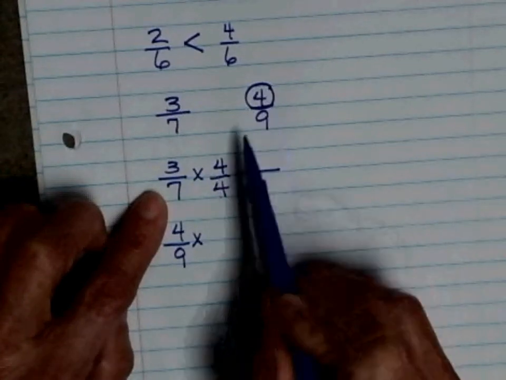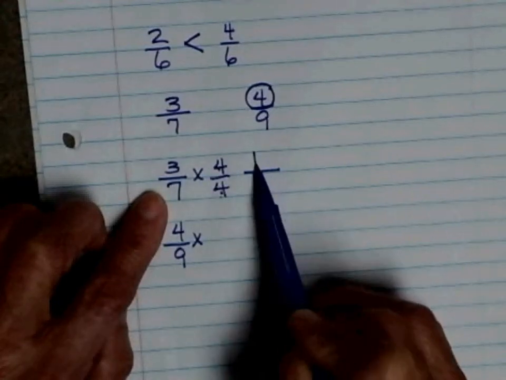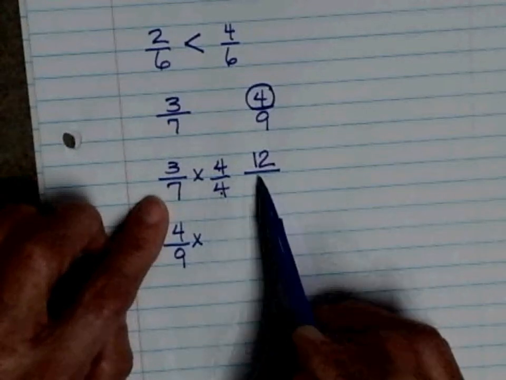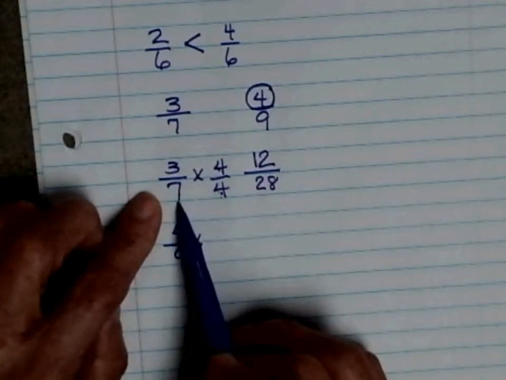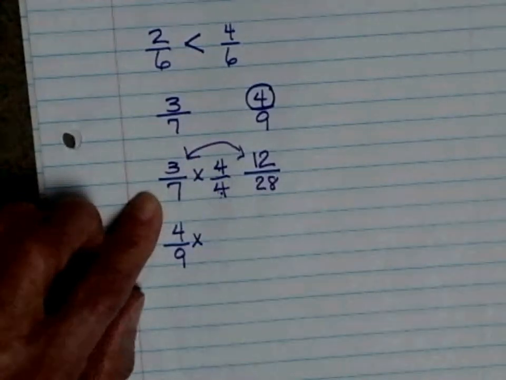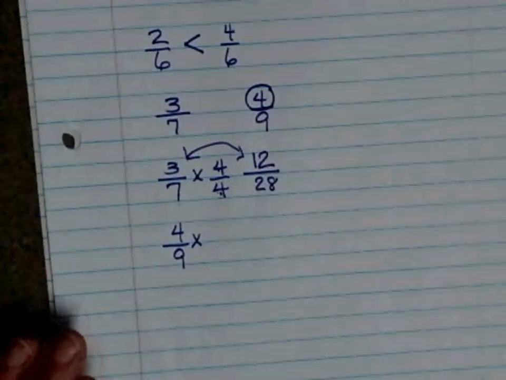That's where the 4 comes from. 4/4. 3 times 4 is 12. 7 times 4 is 28. So I have created a new fraction, but it's equivalent to 3/7 using the other fraction's numerator.